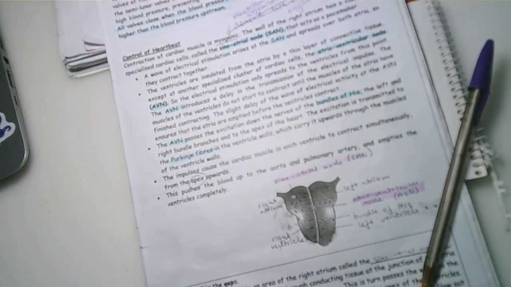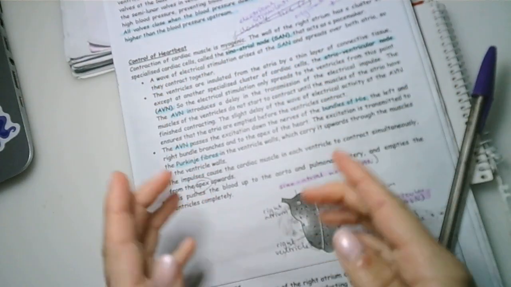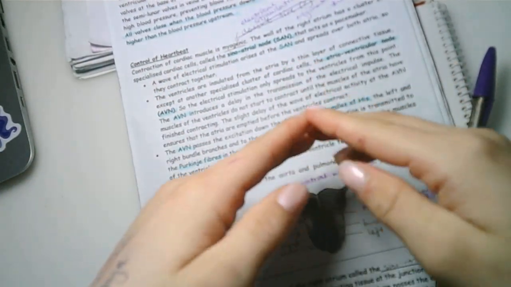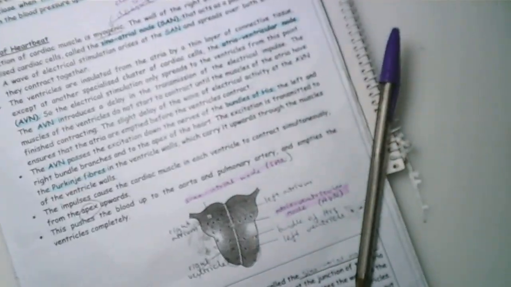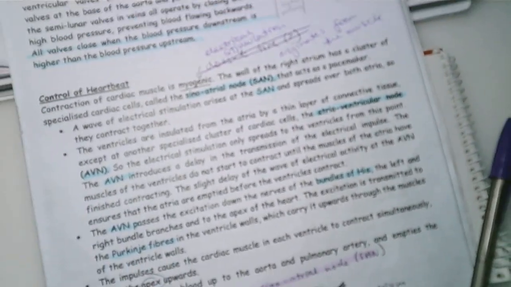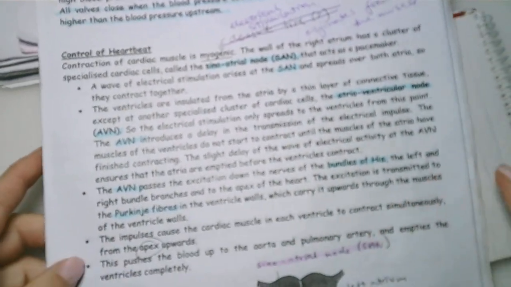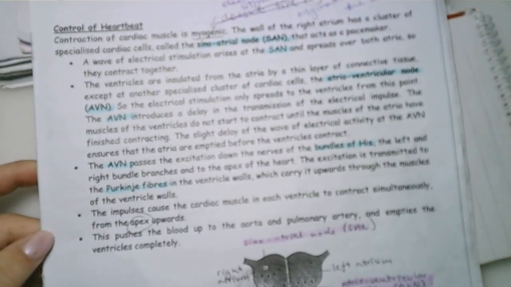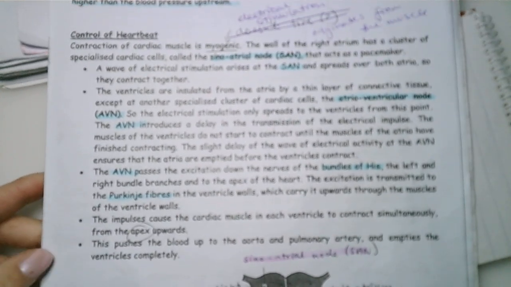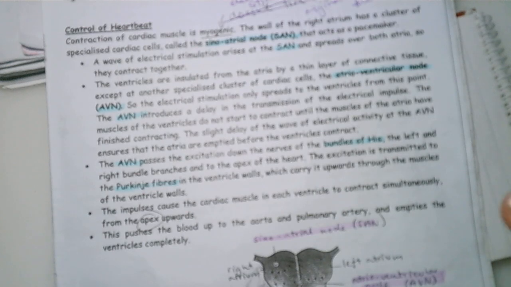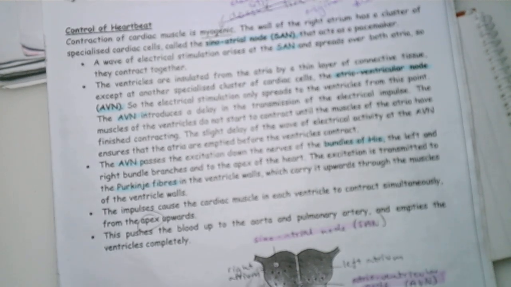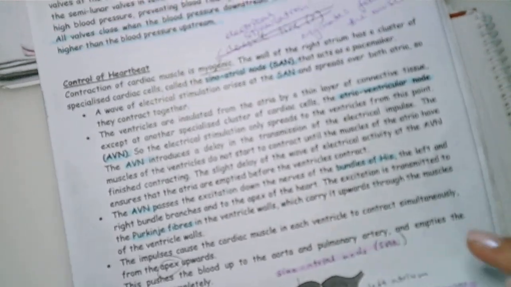Very, very close. Like this. It sort of pushes the blood from the bottom to the top, so that everything is out. Because if you just sort of squish it like that, some might be moving down. It wouldn't be as effective in terms of getting everything out. It would put extra pressure on the walls of the ventricles as well, so it's important that it pushes the blood up like that, because it empties the ventricles completely.